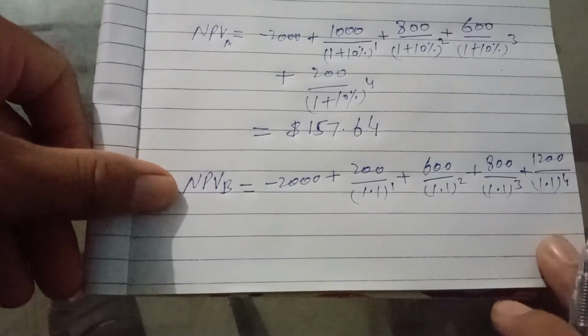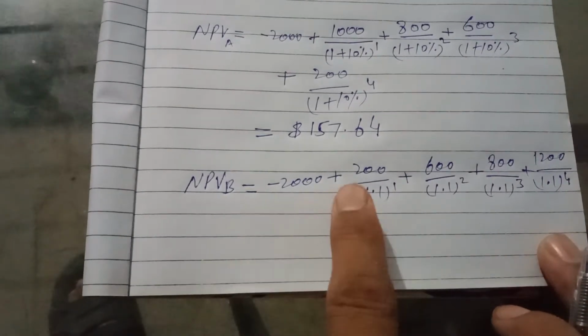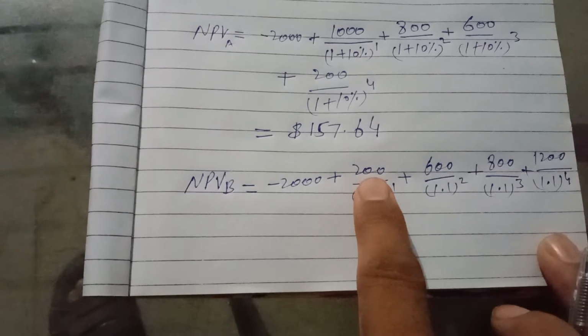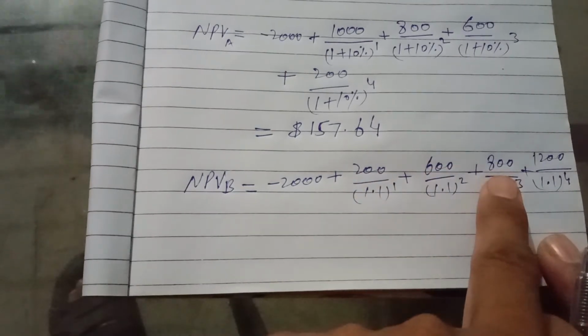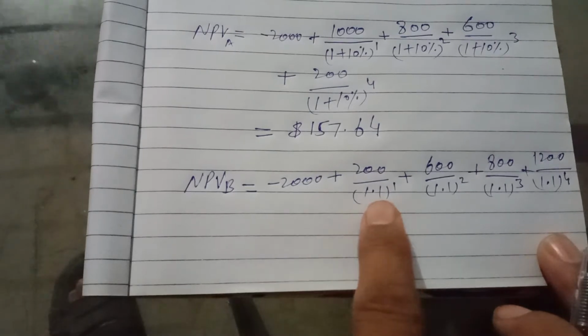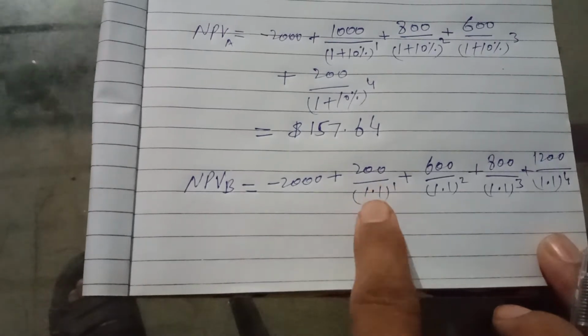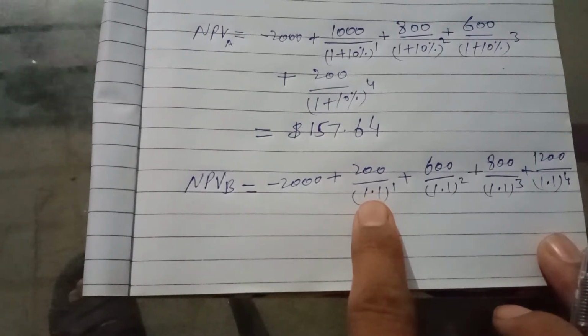So project B, initial year investment is minus 2000, first year inflow is 200, second 600, 800 and 1200. We will divide it by 1 plus discounted rate. What is discounted rate? Discounted rate is actually opportunity cost.